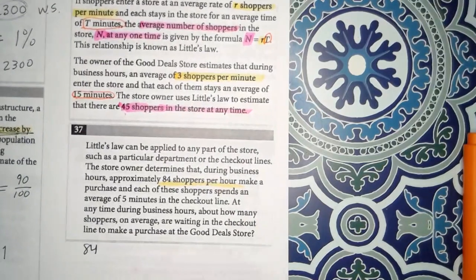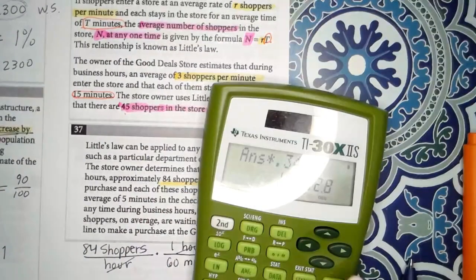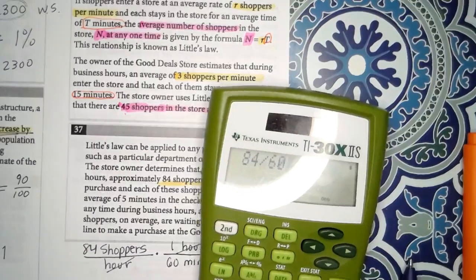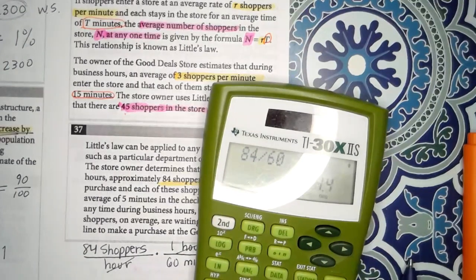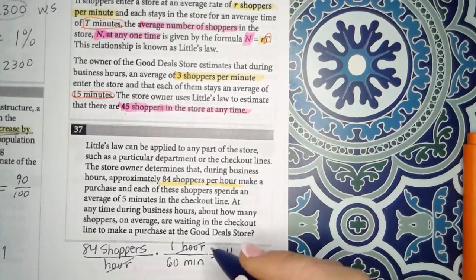84 shoppers per hour. How do I make it minutes? 1 hour on top. Beautiful. Now, hours is gone. 84 divided by 60. And what do I get? 1.4 shoppers per minute. Right. Now, could you leave it, if it's a non-calculator, just leave it as a fraction?